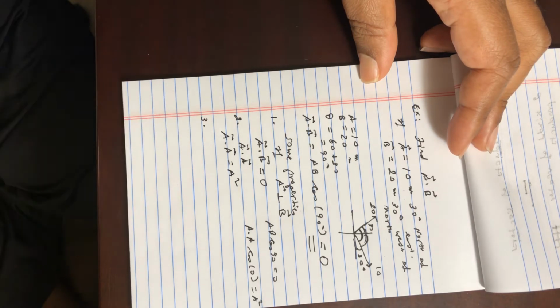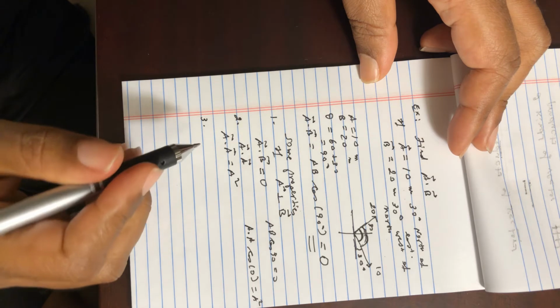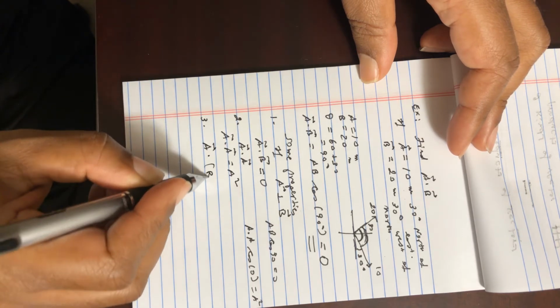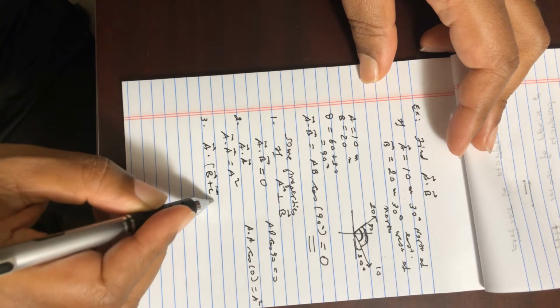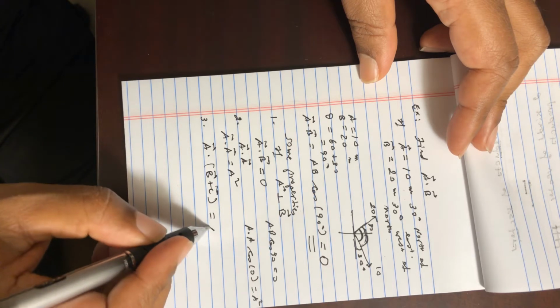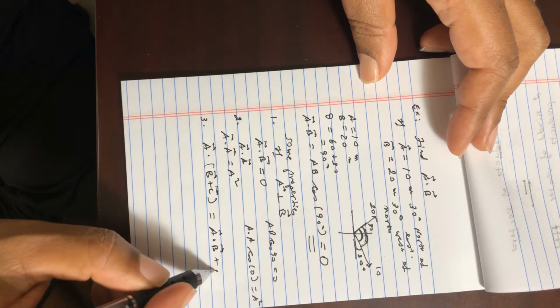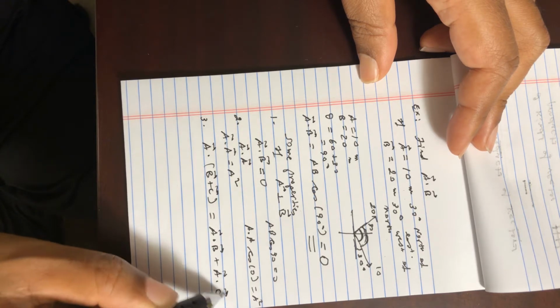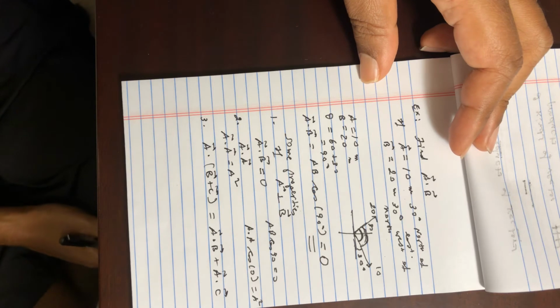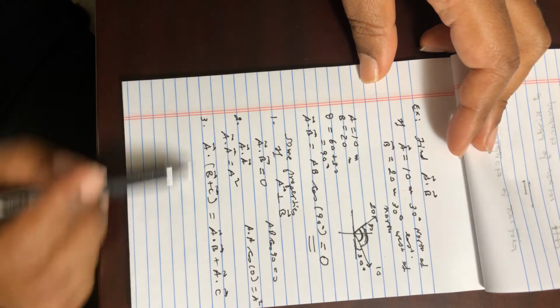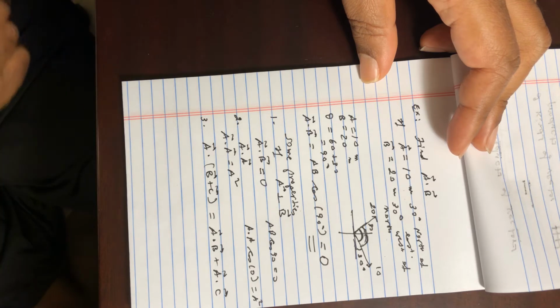Another property is you can distribute dot product over addition. If you've got A dot (B plus C), then you can distribute it. This equals A dot B plus A dot C. So that means dot product is distributive over addition. You can just treat it like a normal multiplication.